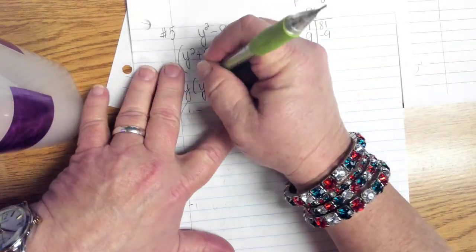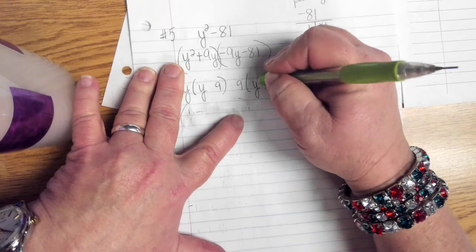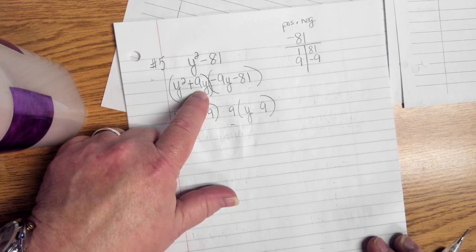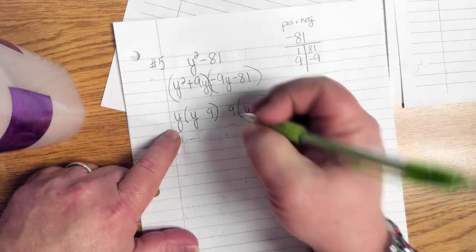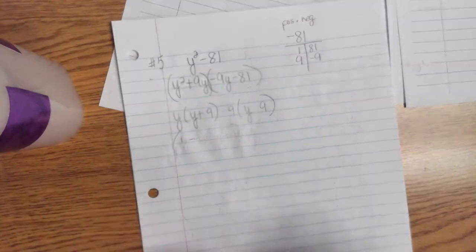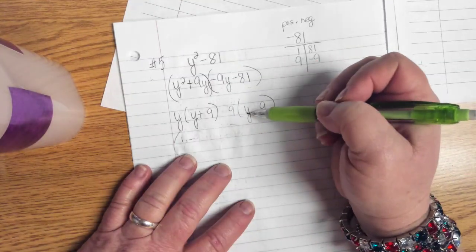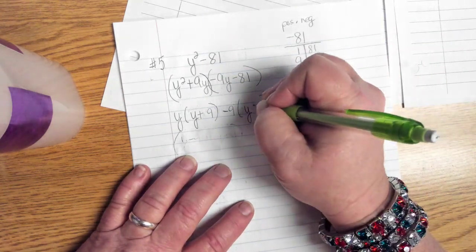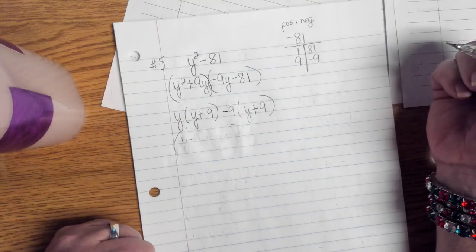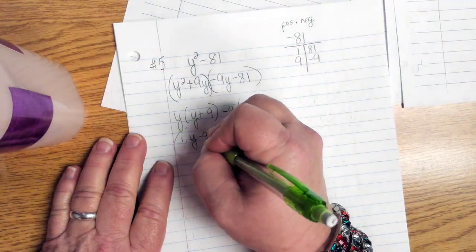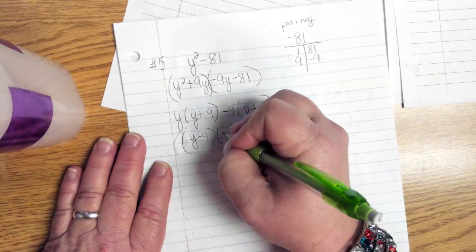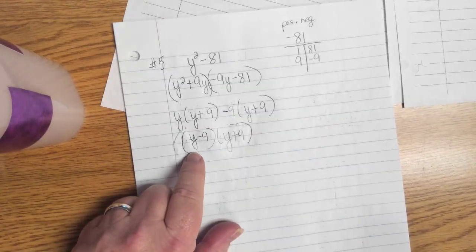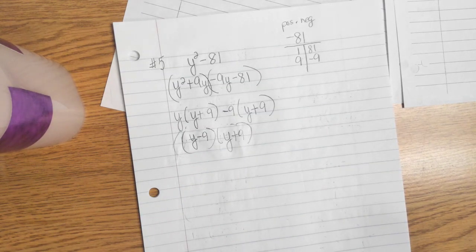Erase. Lord have mercy. Erase those because Damien caught me. You're right. If this is y squared plus 9y, if I pull y out, I'm going to end up with y plus 9, right? So over here, I would want to pull out a negative 9, and I end up with y plus 9, right? So now I've got y minus 9. The results are the same, but I didn't do it right. So I end up with y minus 9 times y plus 9.